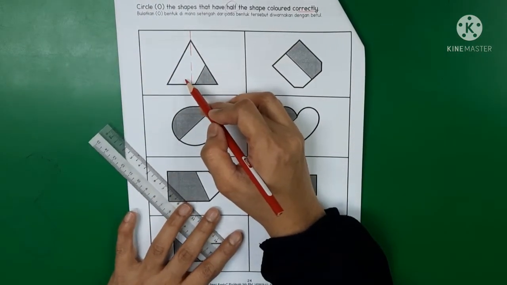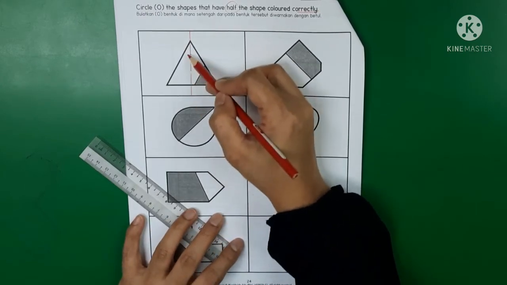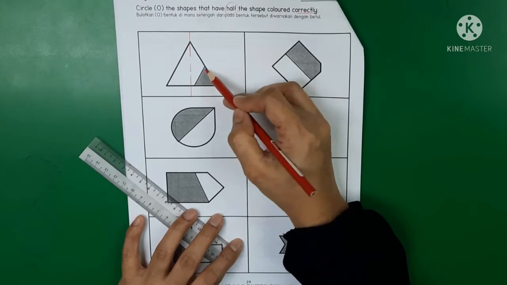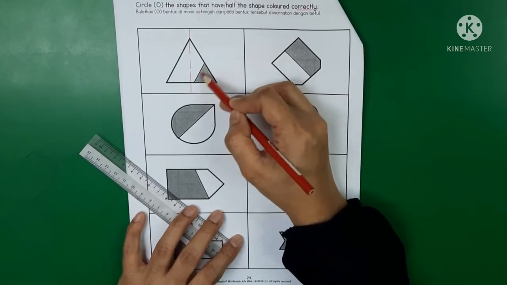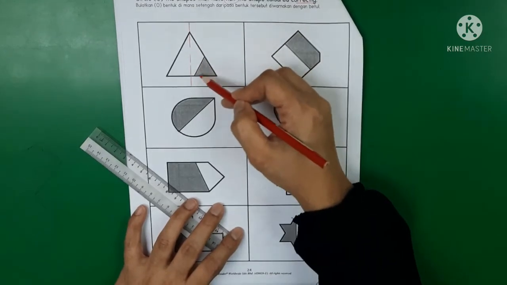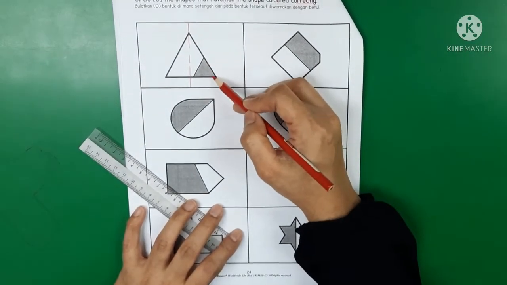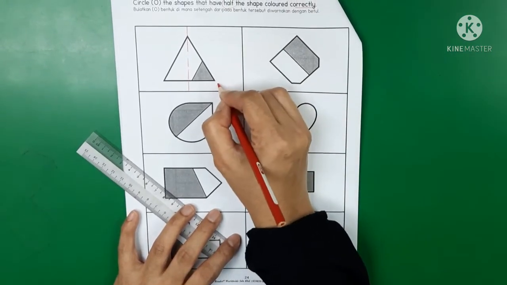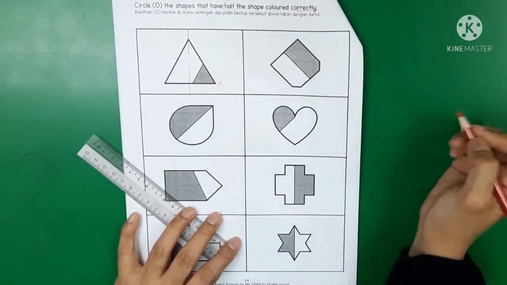For half of the shape, this whole part here is half. The colored part here is only this part, not the whole part over here. So is this correct? No, this is not correct.